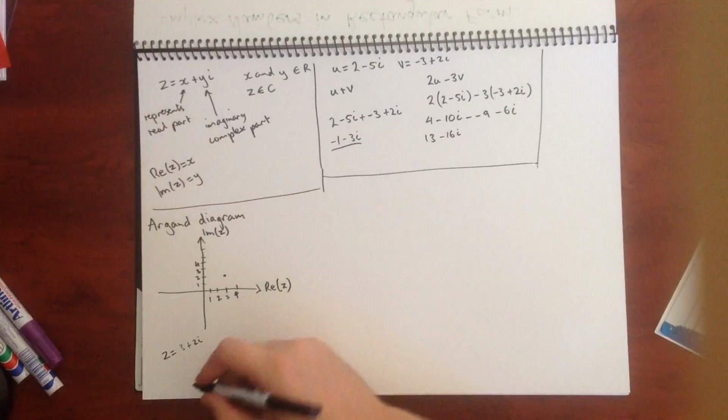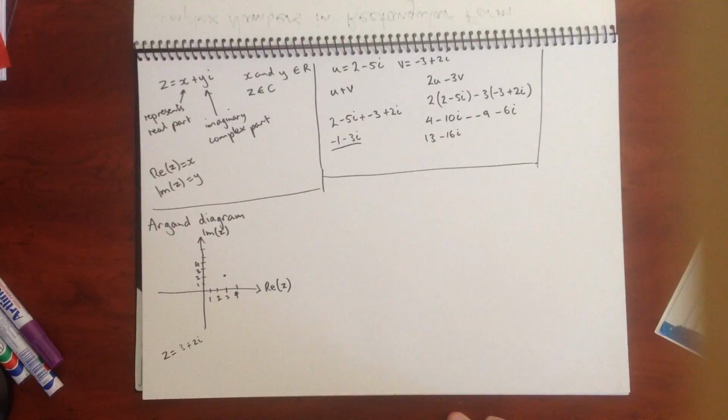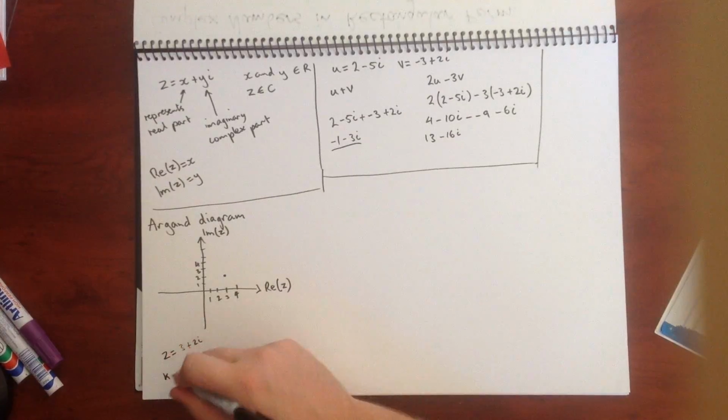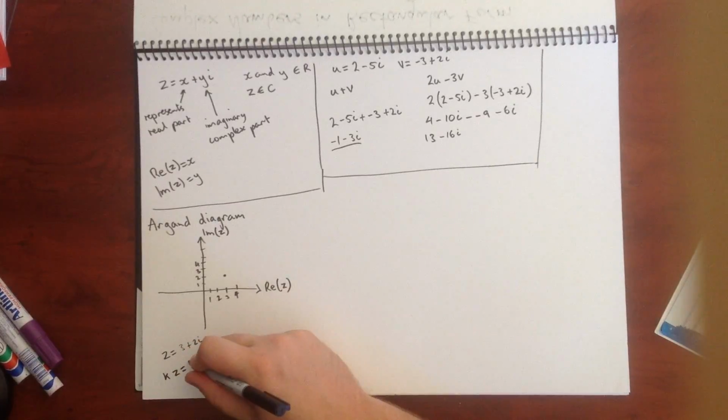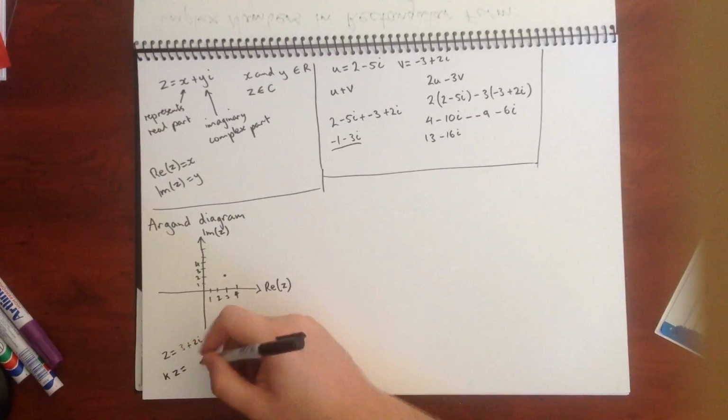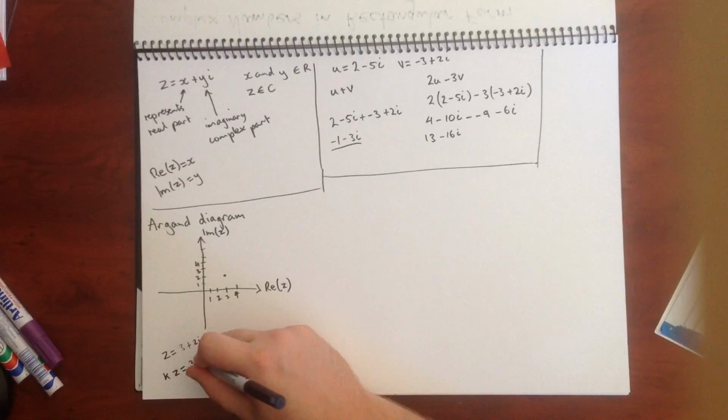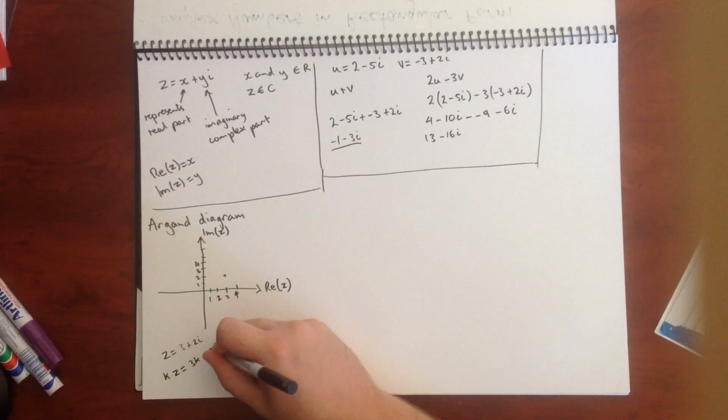If we were going to multiply z by some value k, so we had kz equals, well, we've got to multiply it all by the constant k, so it'd be 3k plus 2ik.